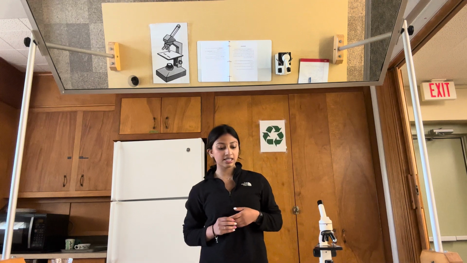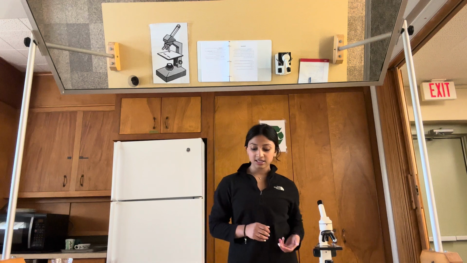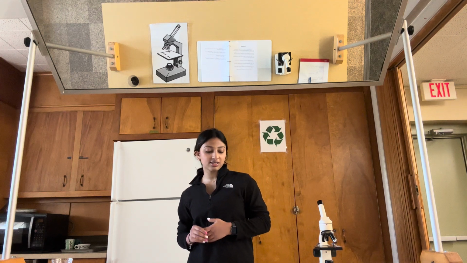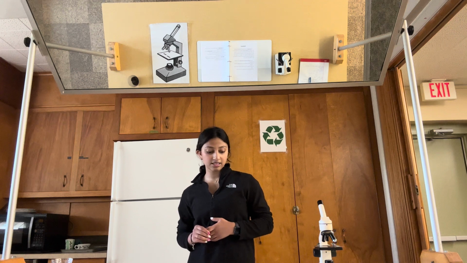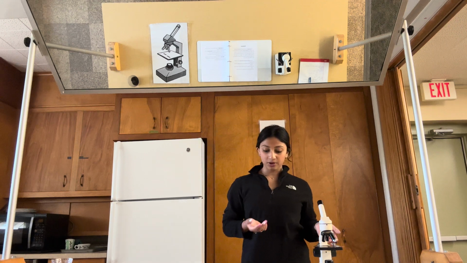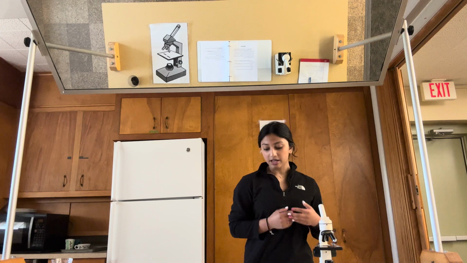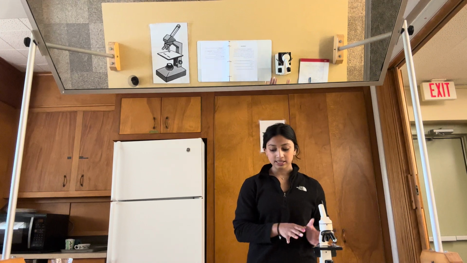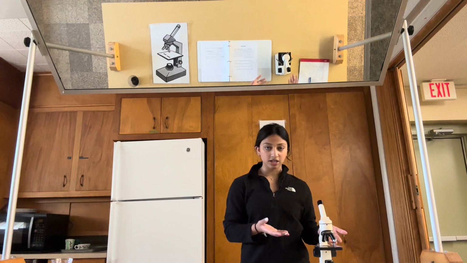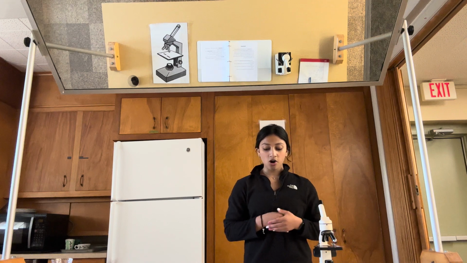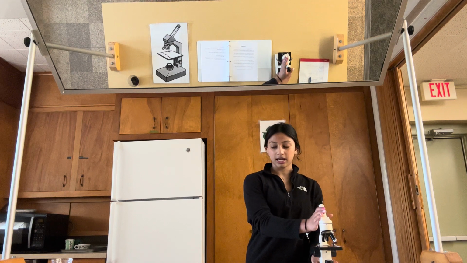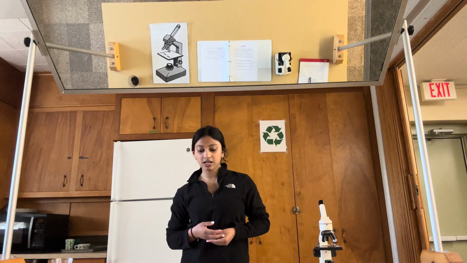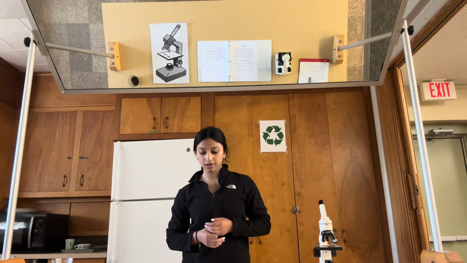It can help us see tiny objects like grains of sand, small insects, and bacteria up to 1,000 times their actual size. Some things we should remember when using a microscope is to never touch the glass part of the lens with our fingers. Always keep your microscope covered when not in use, and always carry a microscope with both hands. The icebreaker today entails a walkthrough of the different parts of the microscope.